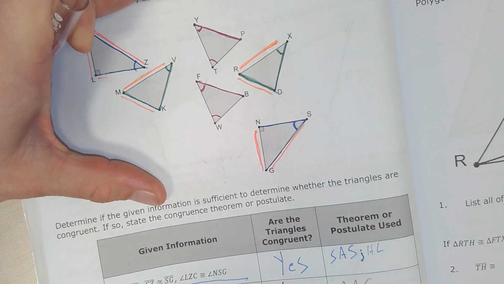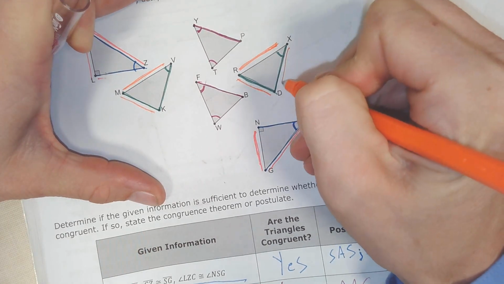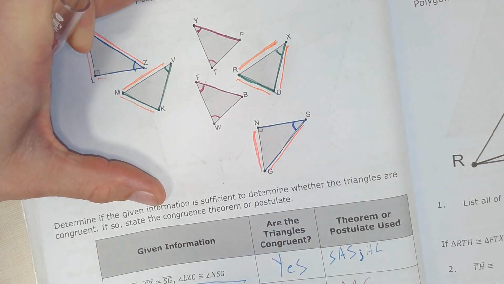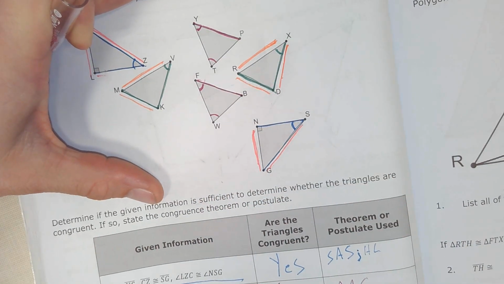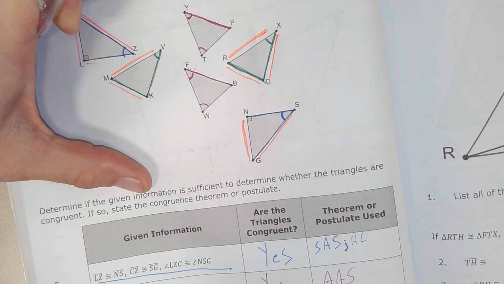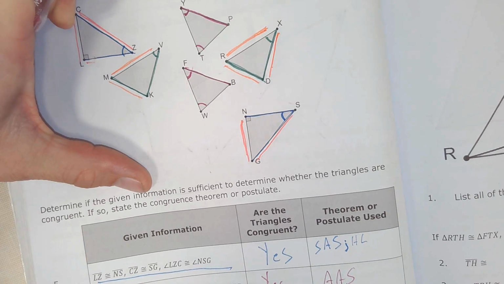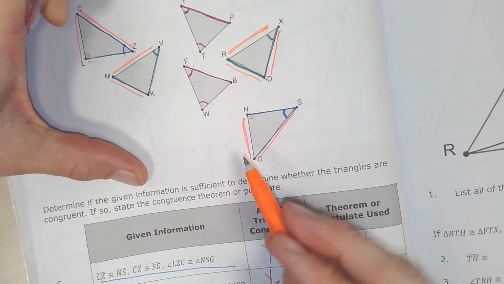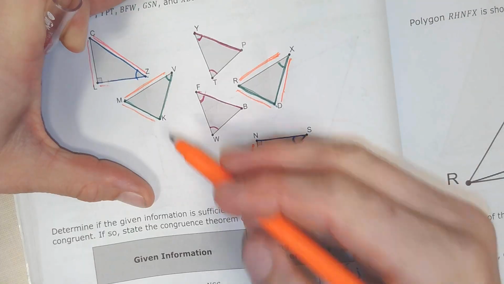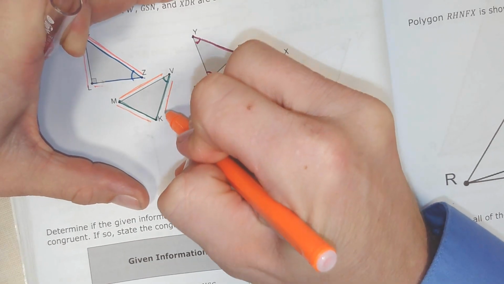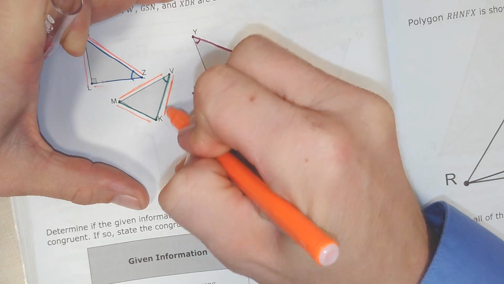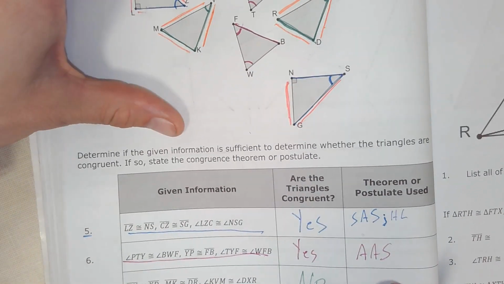All right. And then I have X and D is congruent to Y and K, or that's probably supposed to be a V and K, I believe, because there's no Y and K, because Y is right here. That's probably a typo. That's supposed to be V and K, because there's no Y and K line.